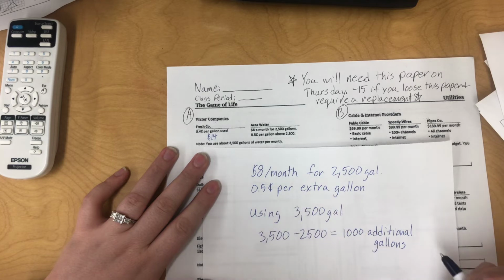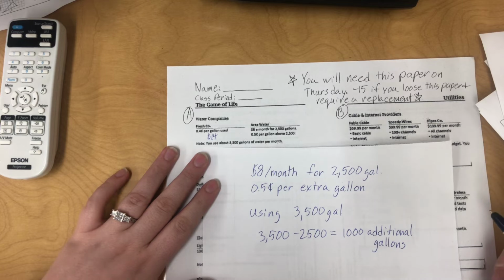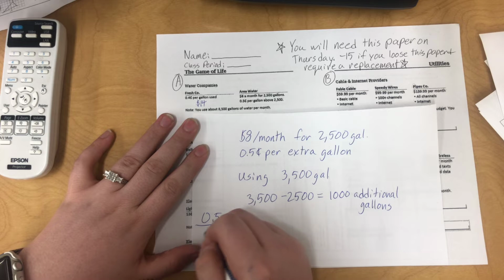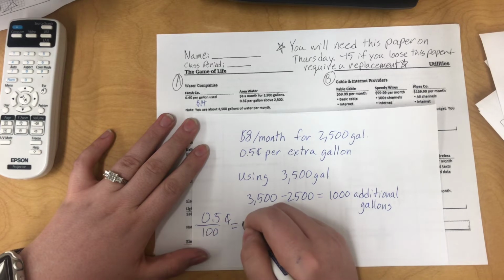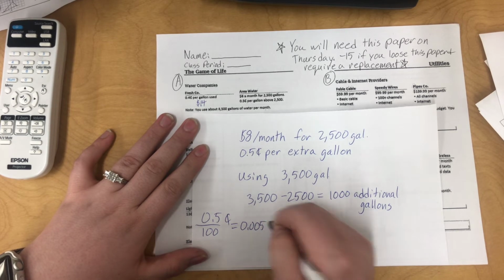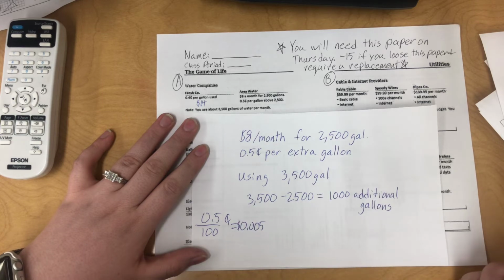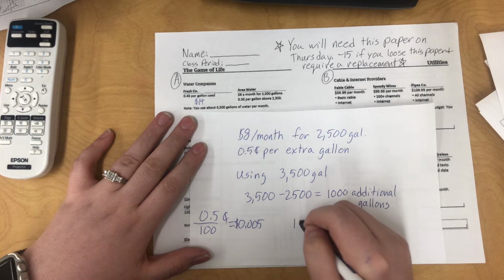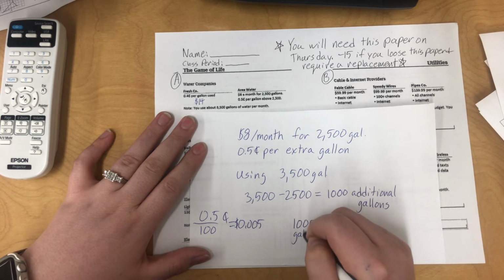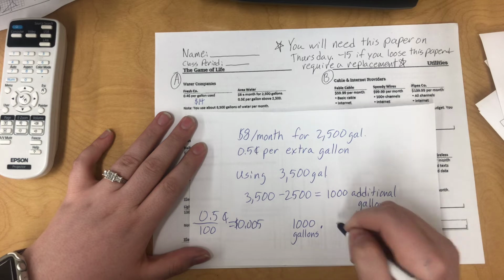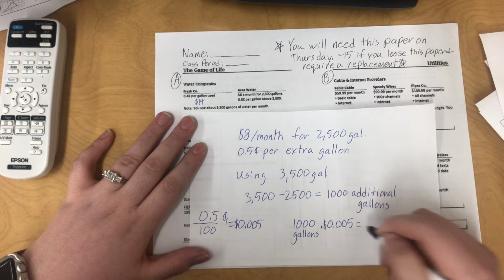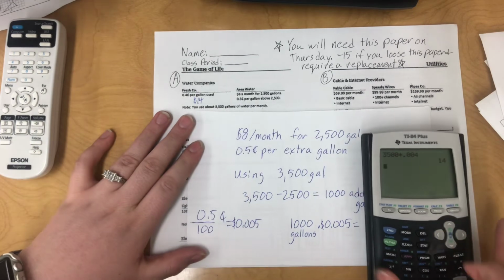So they're going to charge me 0.5 cents per extra gallon. Just like with Freshco, I have to convert that to dollars rather than cents. So 0.5 cents divided by 100 is going to give me $0.005. Now again, all I have to do is some multiplication. So I'm going to do 1,000 gallons times $0.005. Get out the calculator again.